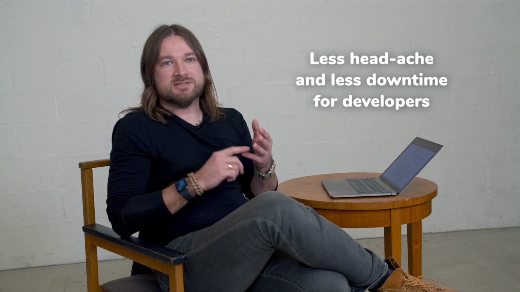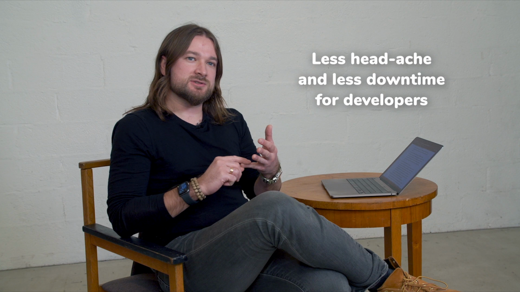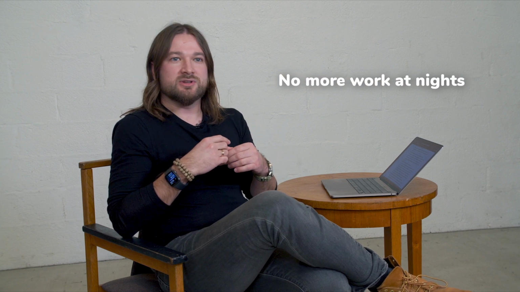Third thing is less headache and less downtime for developers. Your business will no longer need to stop during the deployment of changes or business requirements. And your testers will no longer need to do the job during the night. Everything will be able to be done during the daytime without stopping your business, and everything will be smooth.